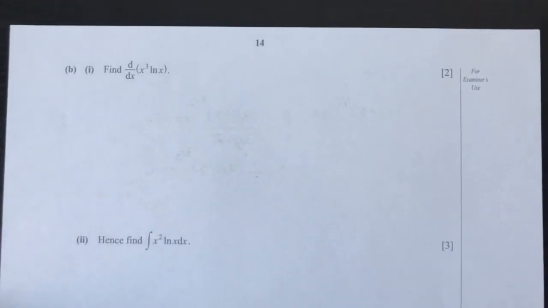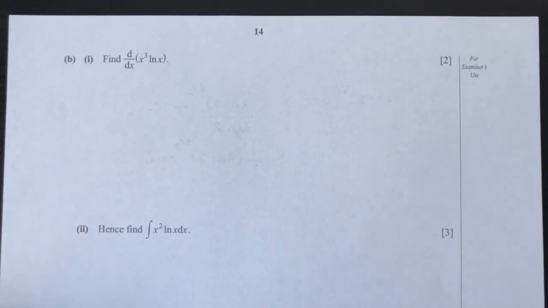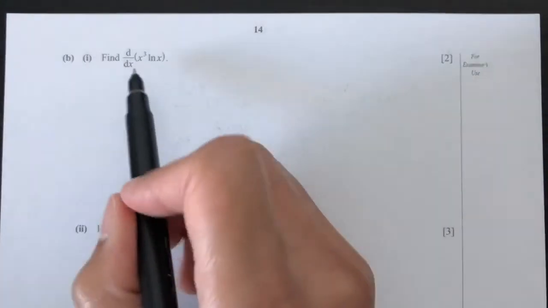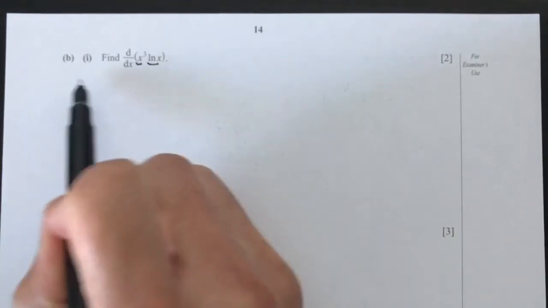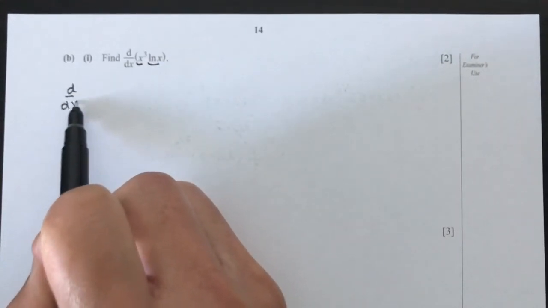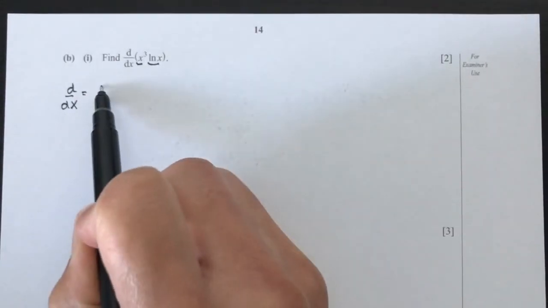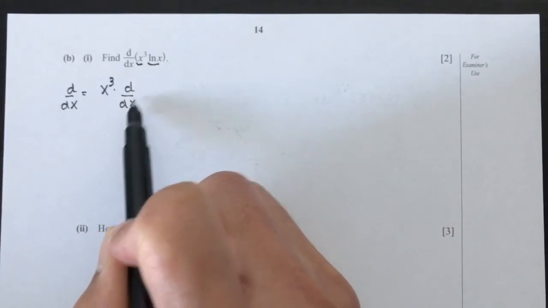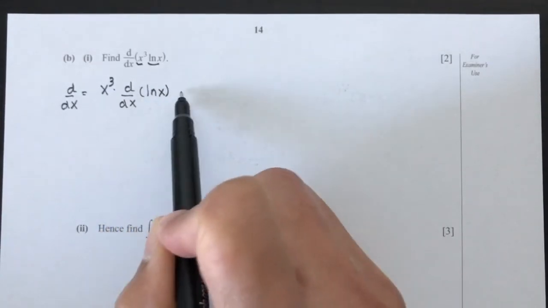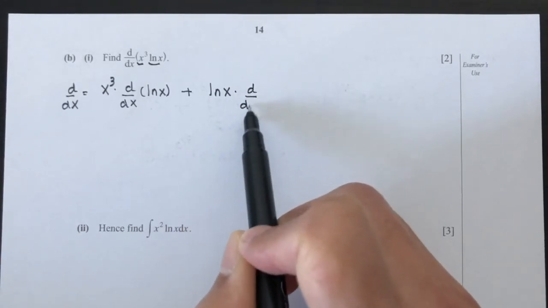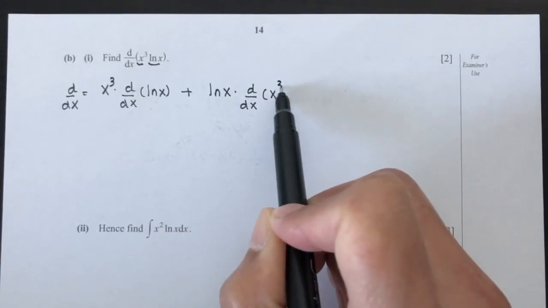Let's move on to part B. So here we have to find d by dx of this function. Now if you observe, you can see that it is a product, so we have to use the product rule. Okay, so d by dx of the product. So the first thing you have to write is, let's first write the first one as it is, and you have to multiply by d by dx of the second one, and then plus the second one as it is, multiply by d by dx of the first one.